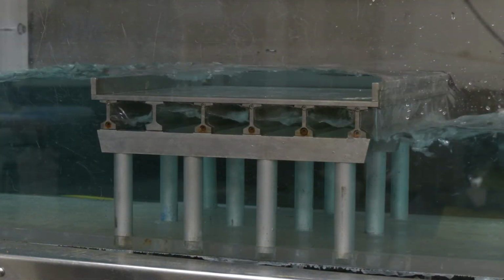We want to build a system that's reliable, that doesn't have maintenance issues or fail during large storms. We want a safe system, and we want an economical system.